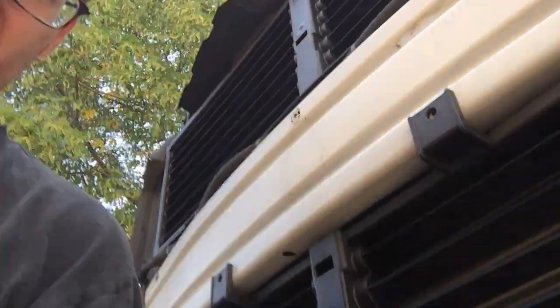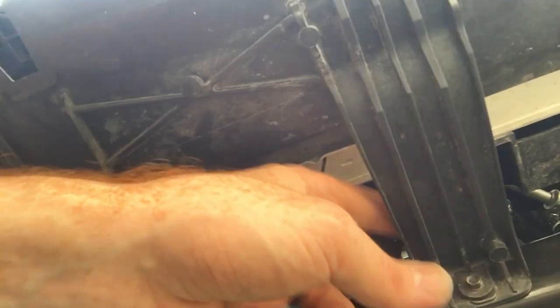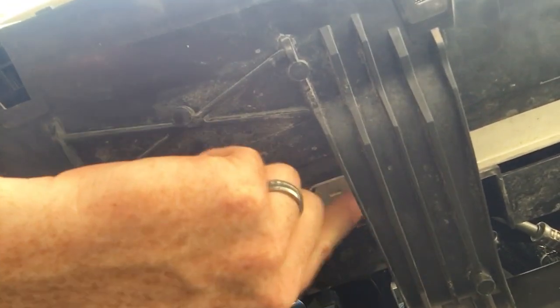You have to take off the front bumper cover to work on these things. You can get to the bottom connector and test it a little bit by just taking out 4 bolts that are up underneath, and then these 3 that are right here. Sorry, that one, this one, and this one.